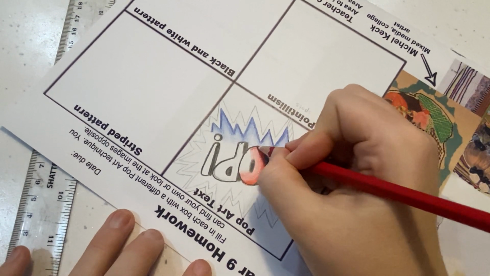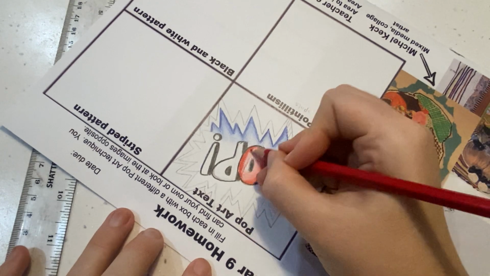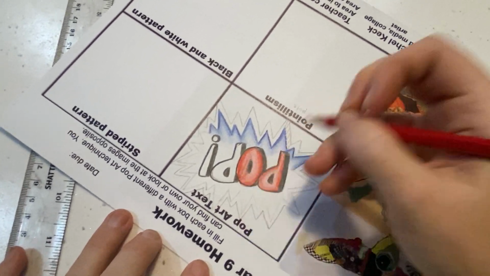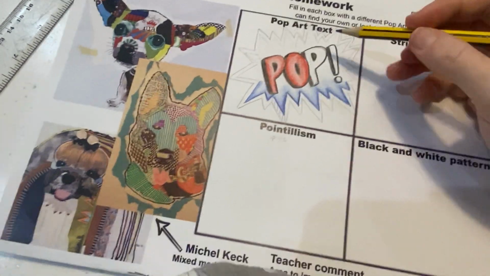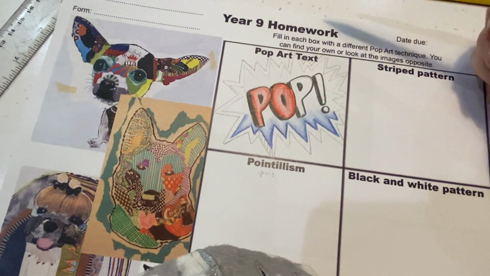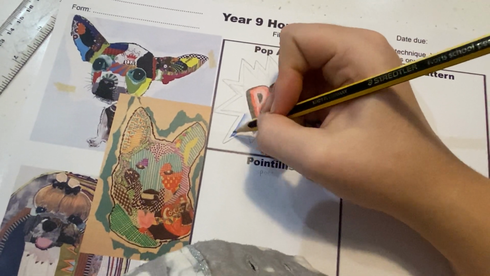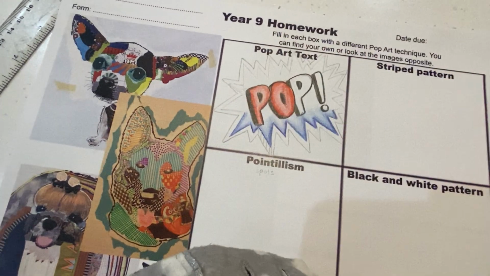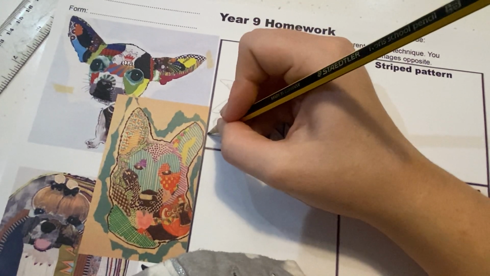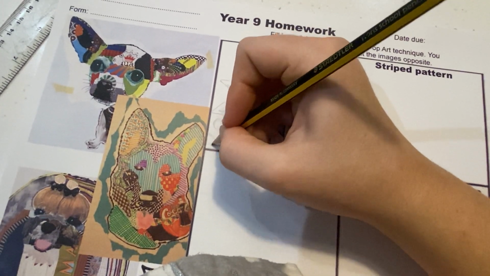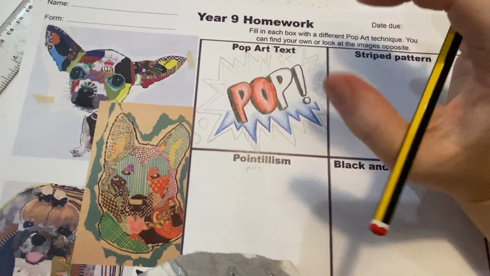So I'm going to stop this in a second so that you've got plenty of time to get on with the task. For today's lesson, just a little recap, what I would like you to do is spend the majority of the time, if not all of the time, to create some pop art text. If you've got anything small and circular to draw around, you could even add in some pattern into the background and really make this to the highest standard.